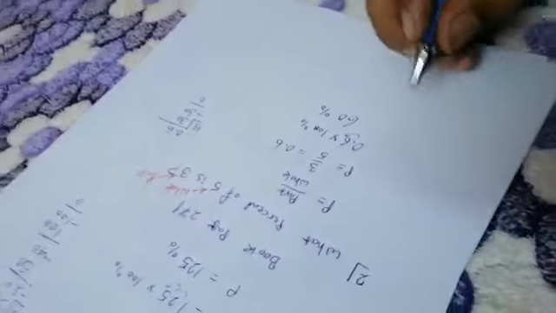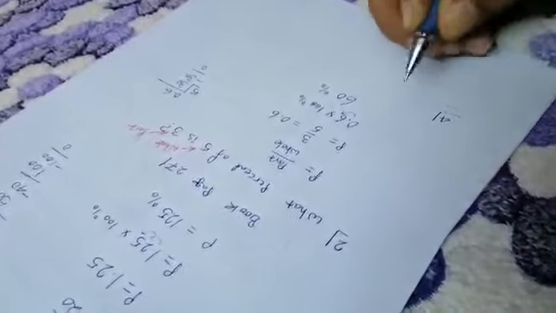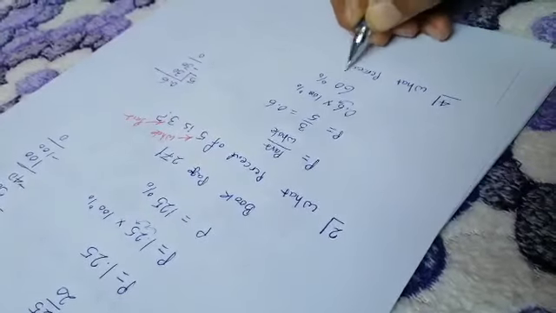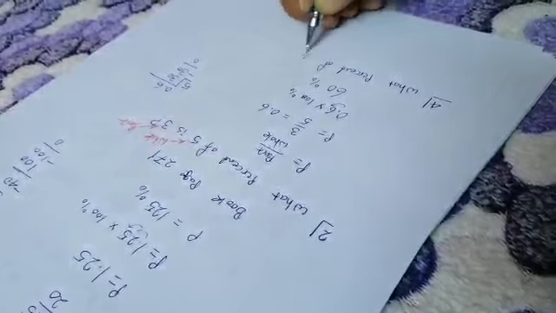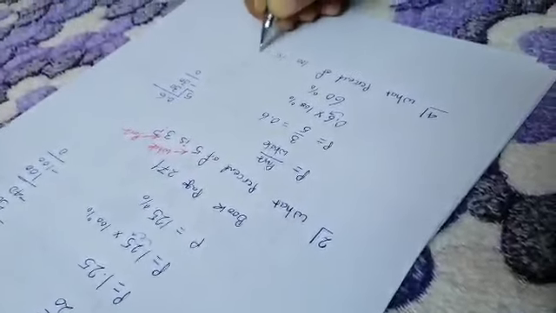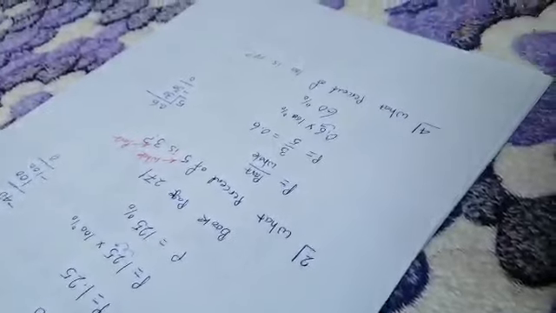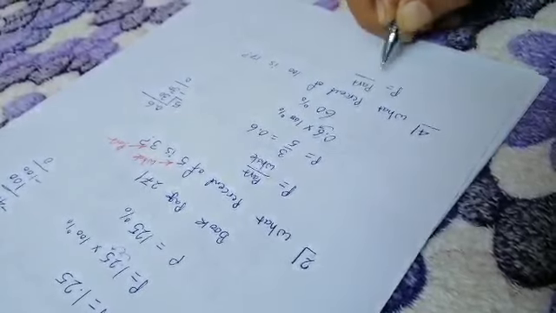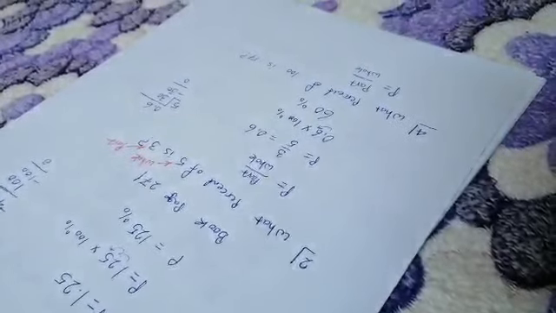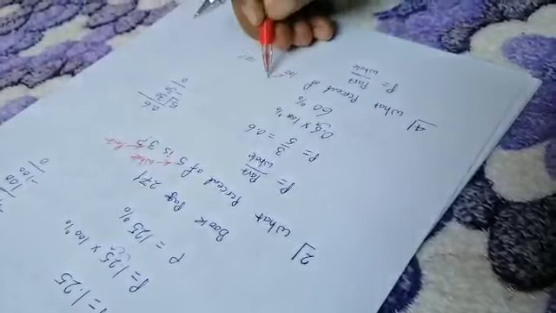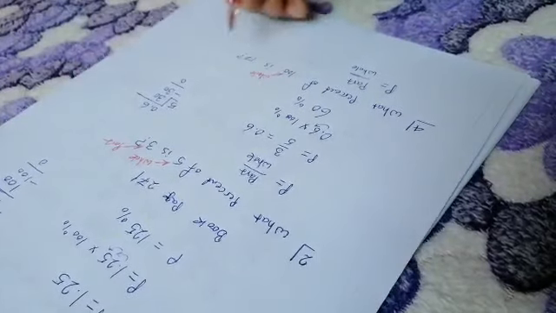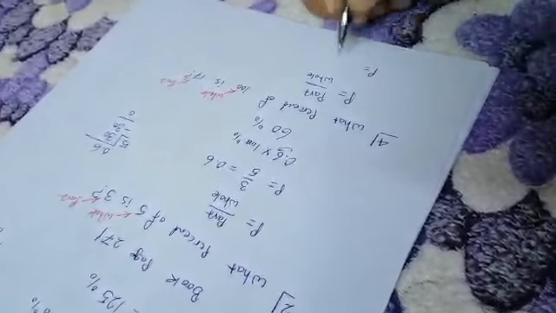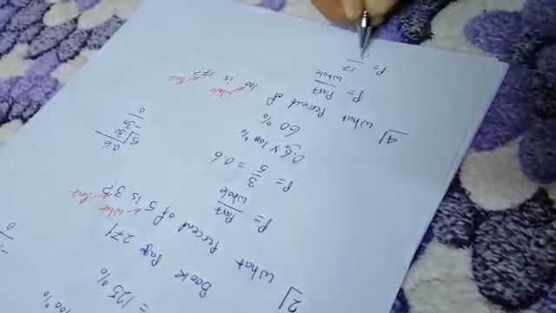Okay guys, question 4. What percent of 100 is 17? Then we said a percent equals part divided by the whole. What is the whole? It is 100. What is the part? It is 17. Then substitute the values. P equals 17 divided by 100.